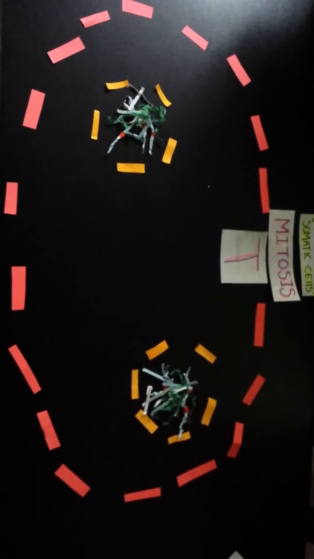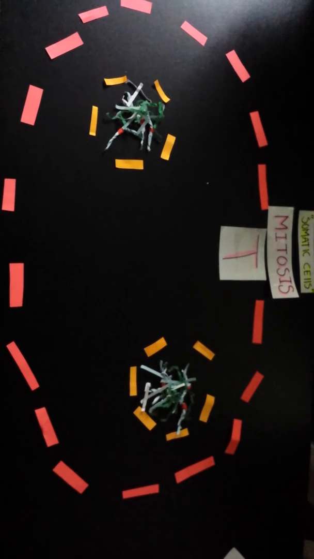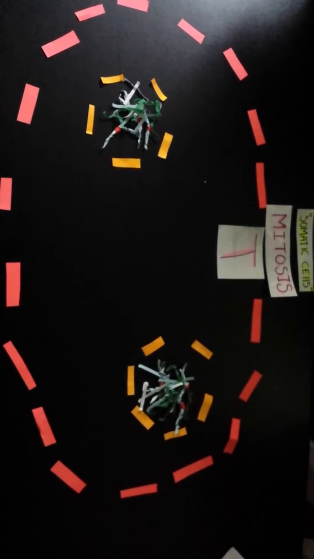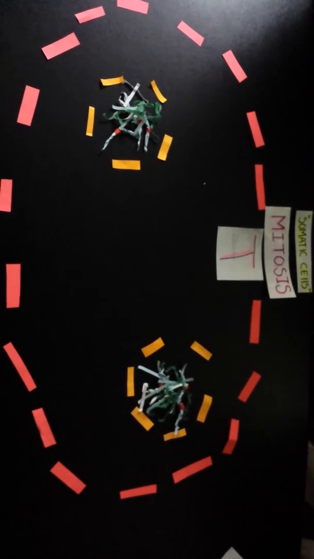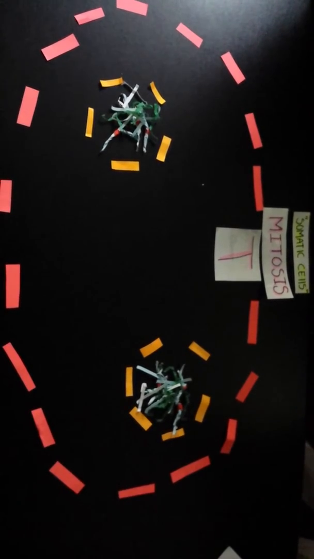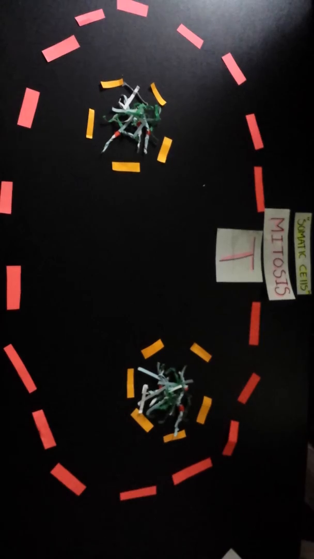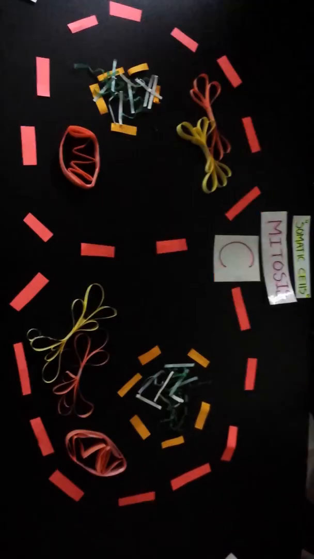During telophase, sister chromatids arrive at the opposite poles of the new cells around the daughter nuclei. The chromosomes disperse and are no longer visible. The spindle fibers disperse and cytokinesis partially starts during this phase.